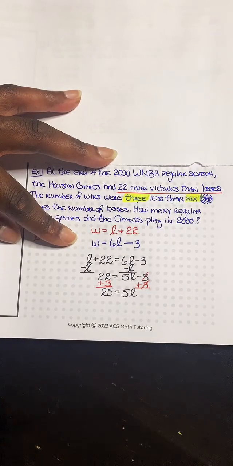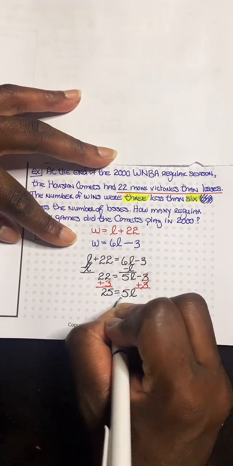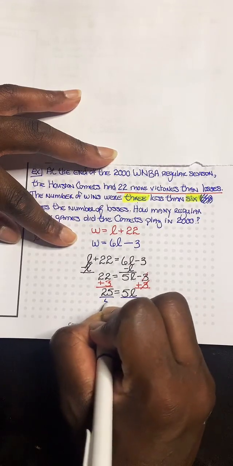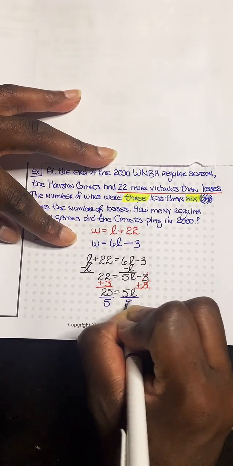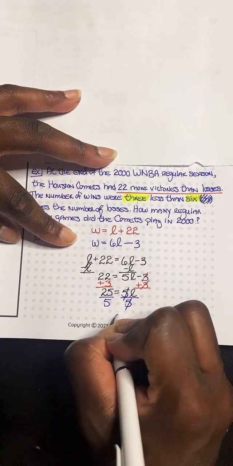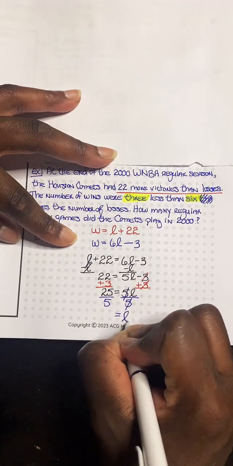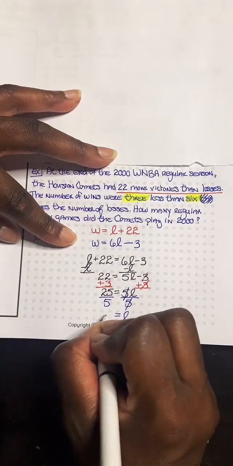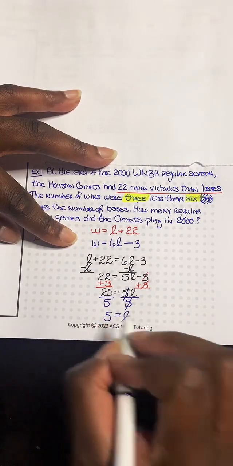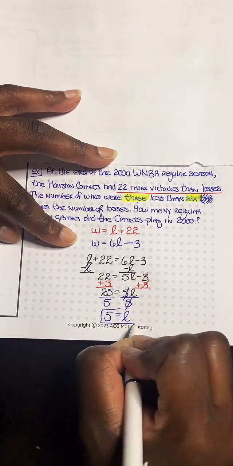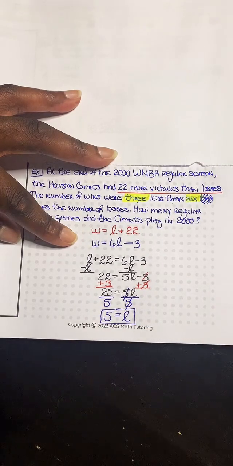So our next step is to divide both sides by 5. And 25 divided by 5 gives me 5 L's. So they had 5 losses.